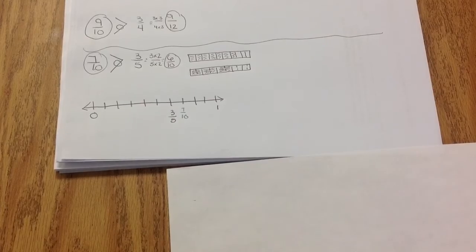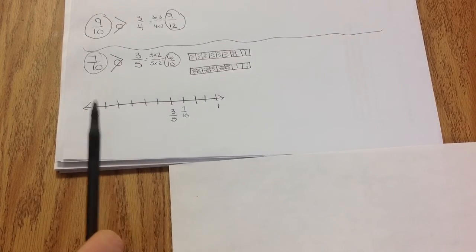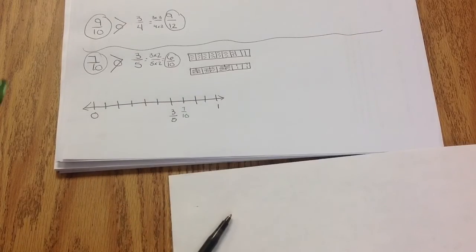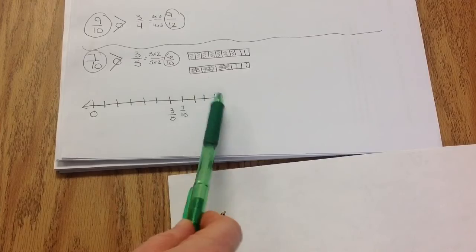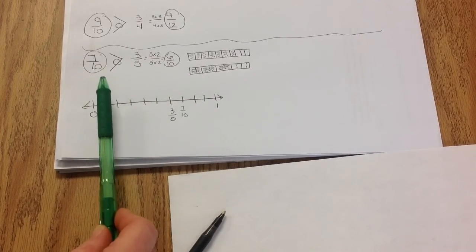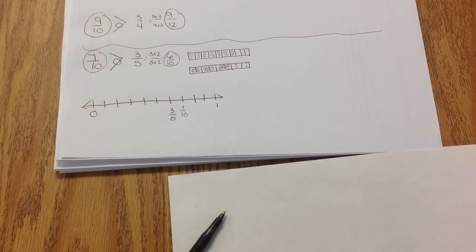I don't know if you can tell the difference between my green pen versus my black pen, but my black was my fifths and my green is my tenths. I added those half pieces in because I divided it in half. My fifths became tenths. See, 3/5 is less than 7/10.